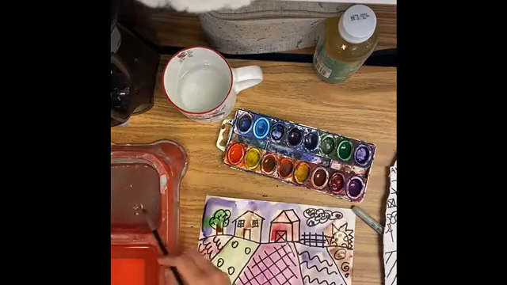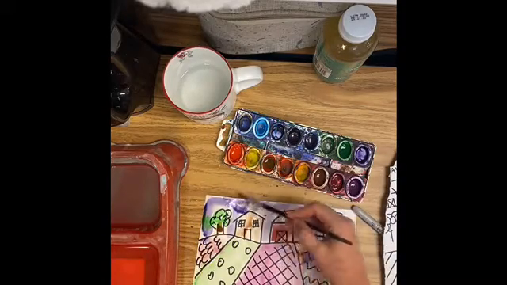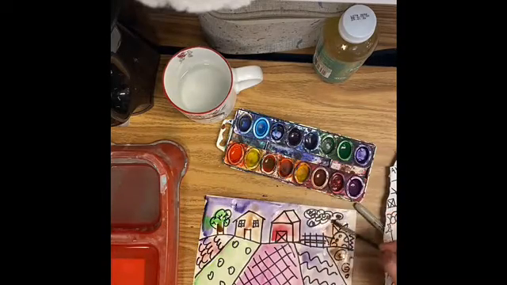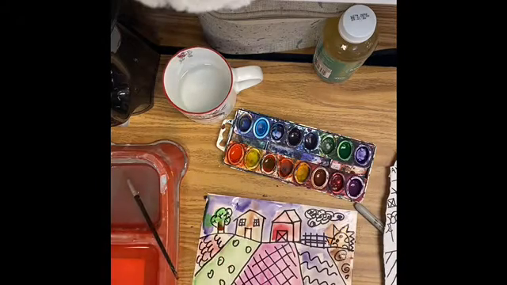All right, now my piece is just about finished. It's full of color and it's full of pattern. It's inspired by the landscapes that Grant Wood painted.